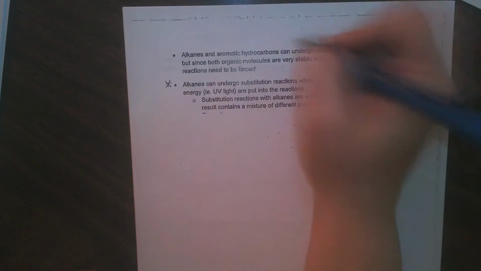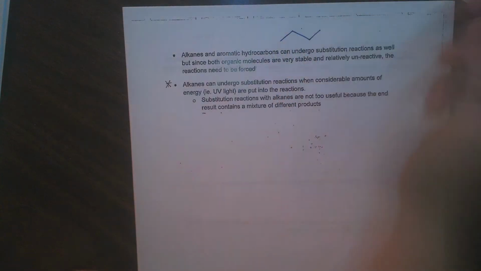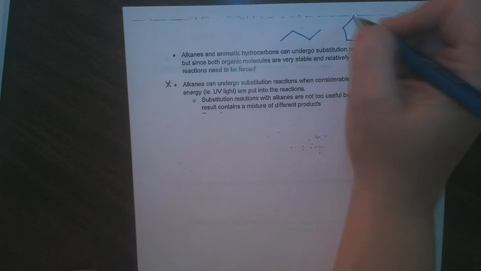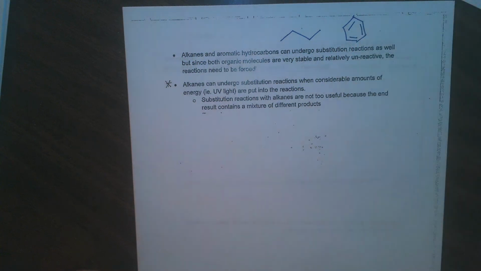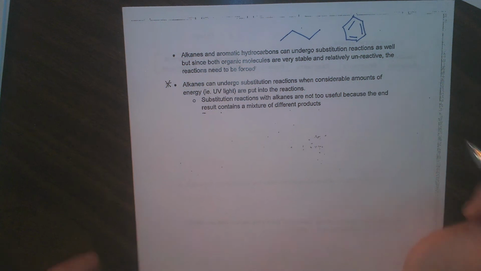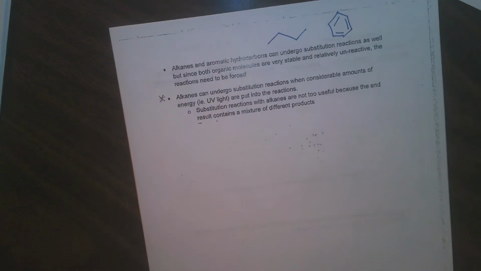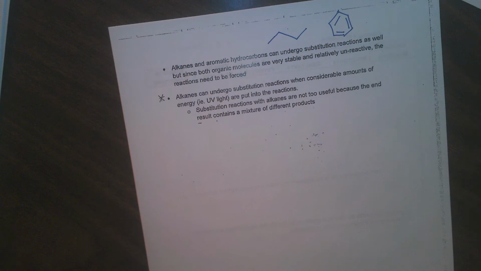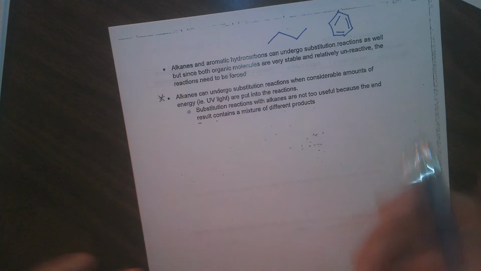So what we're talking about is single bonded guys and that guy. They're super stable. So we need to force it. Alkanes can undergo a substitution when considerable amounts of energy is put into the reaction.